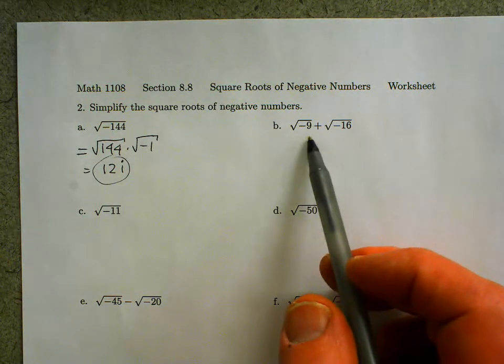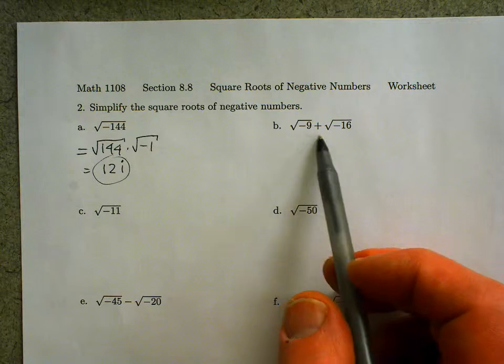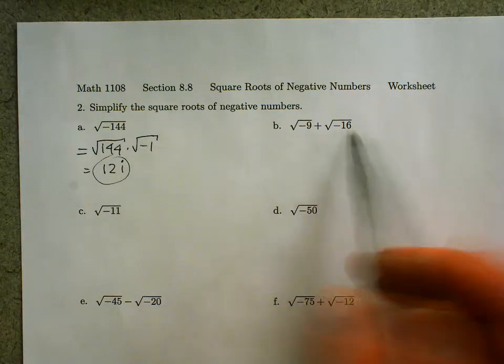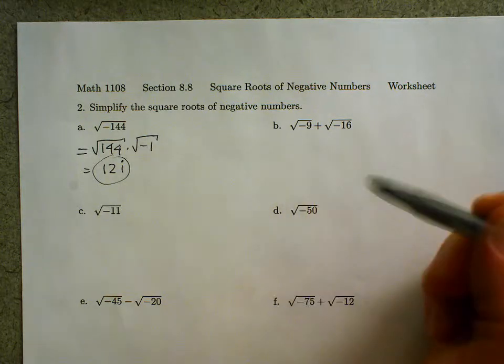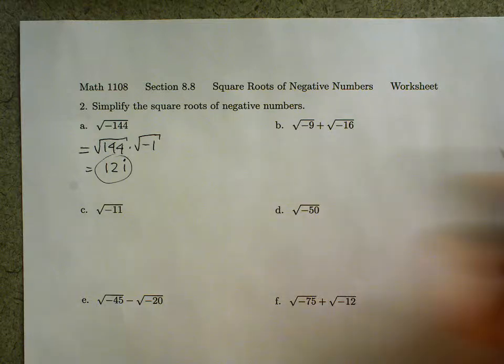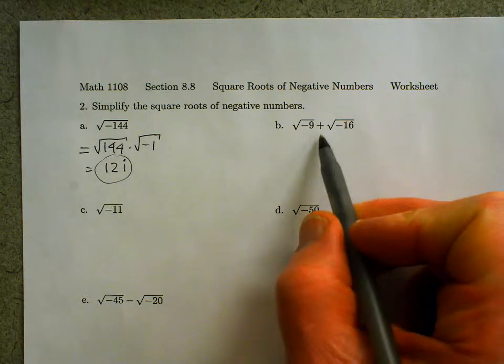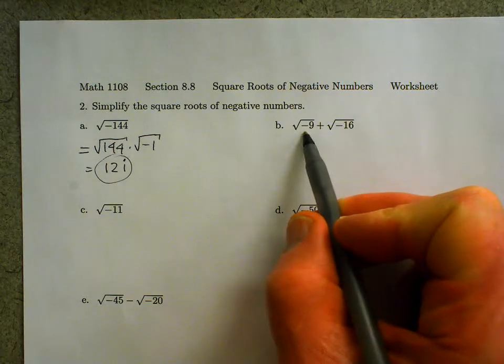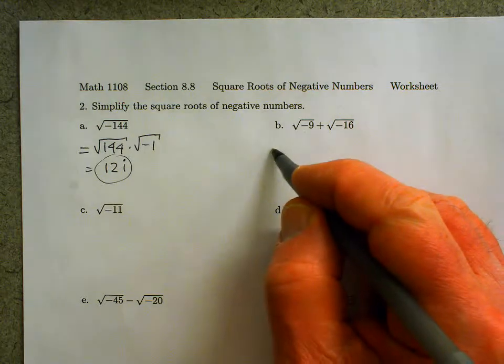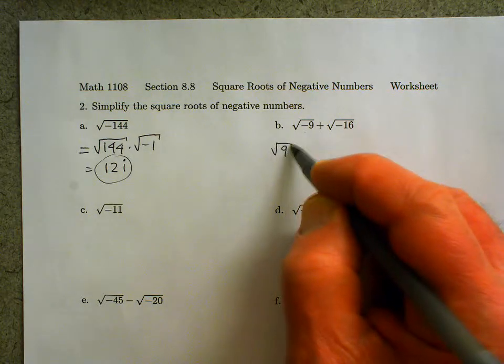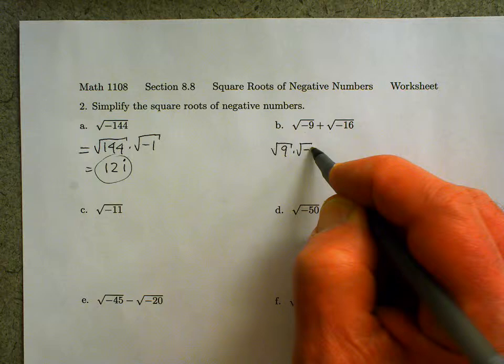The next one, part B, the square root of negative 9 plus the square root of 16. So we haven't done this yet, but it's not hard. The square root of negative 9 is the square root of 9 times the square root of negative 1.